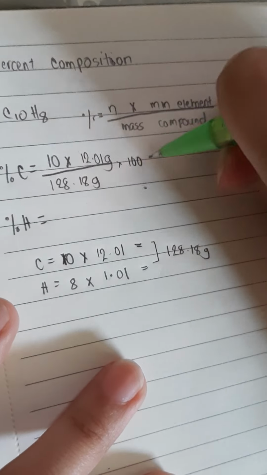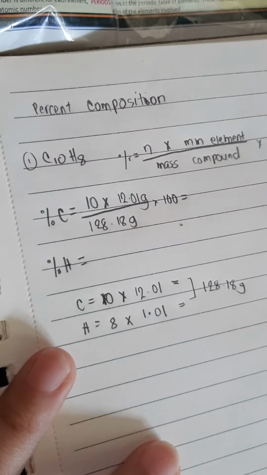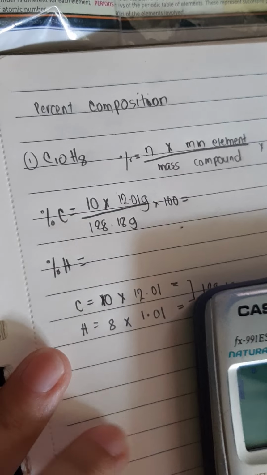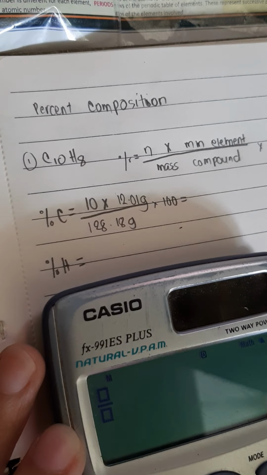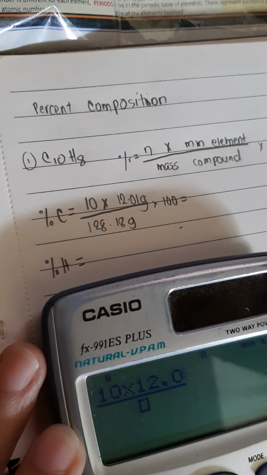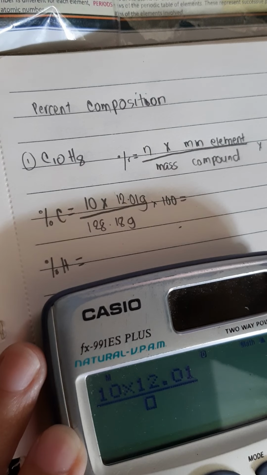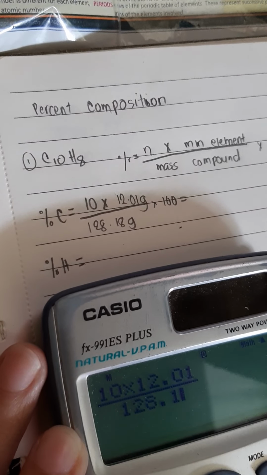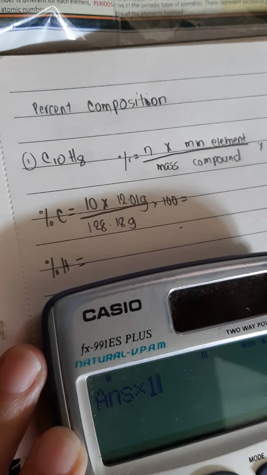Now we can calculate the percentage of carbon in naphthalene. In the numerator we have 10 times 12.01, divided by the mass of the compound, 128.18, and we multiply it by 100.